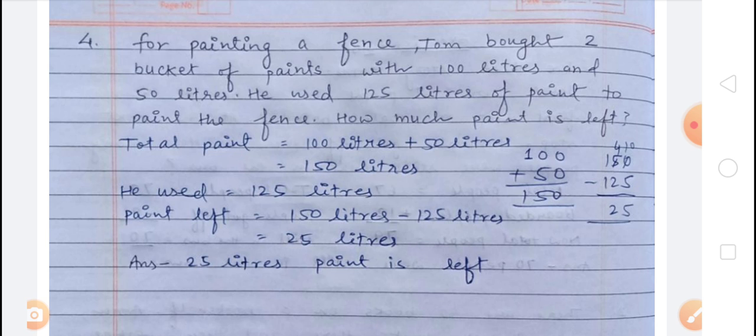So total paint is 150 liters, and he used 125 liters. So paint left, that is 150 liters, the total paint, minus the 125 liters of paint he used. Okay, so the answer is 25 liters.